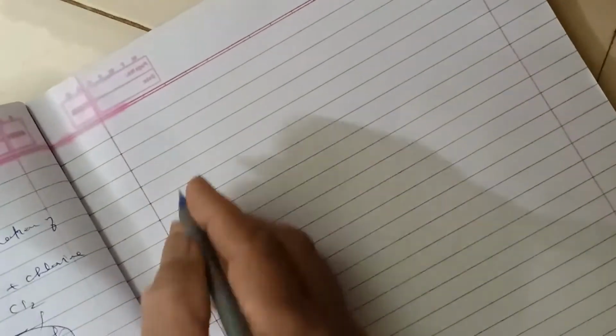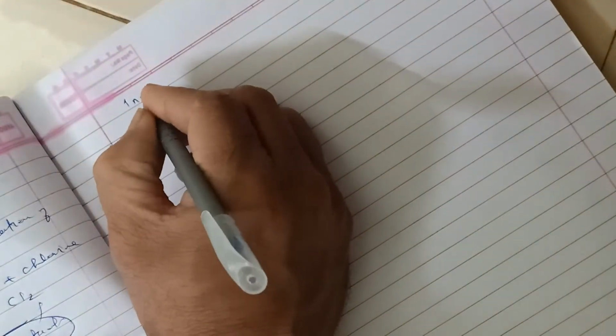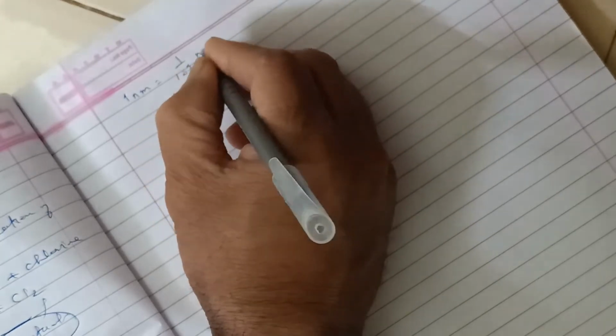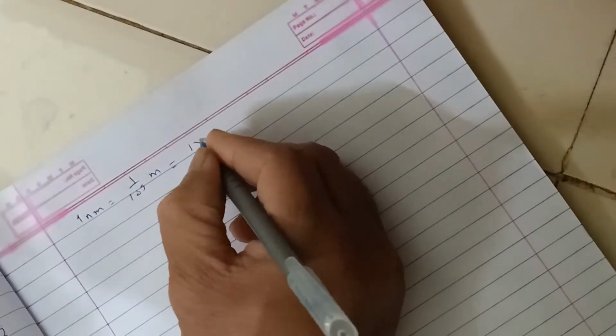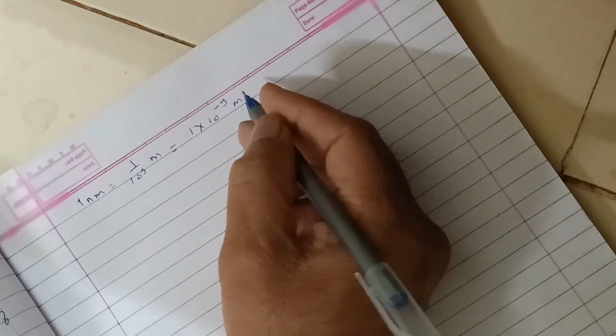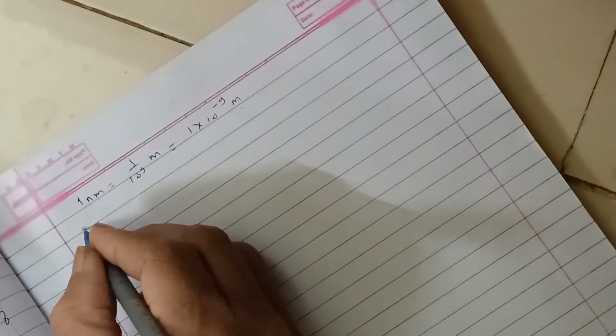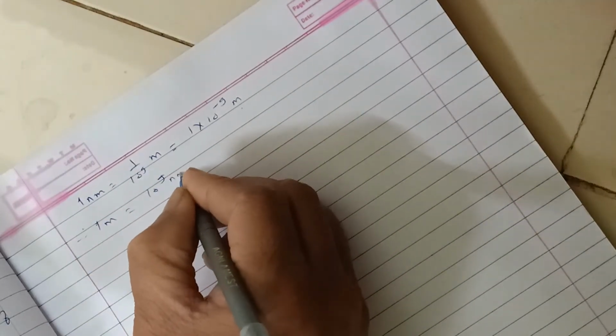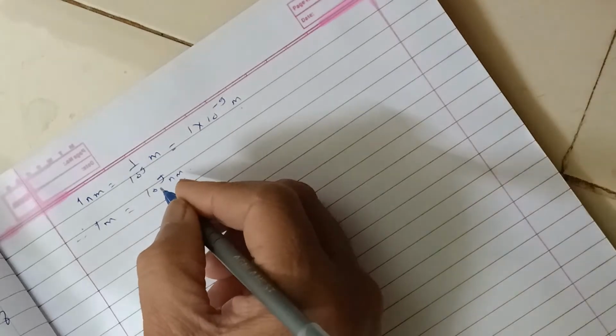Okay, one nanometer is equal to 10⁻⁹ meter. That means 1 into 10⁻⁹ meter. Okay, and therefore 1 meter is equal to 10⁹ nanometer.